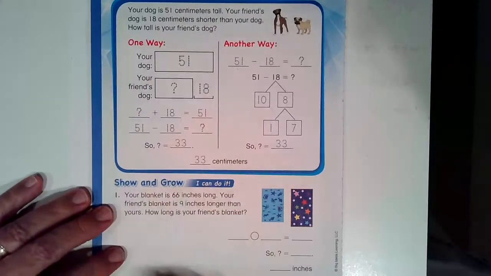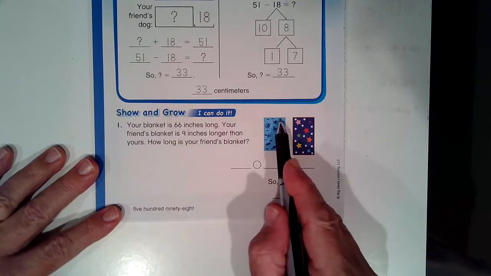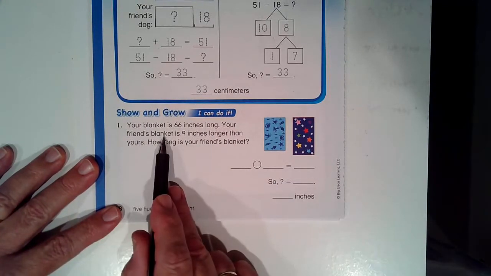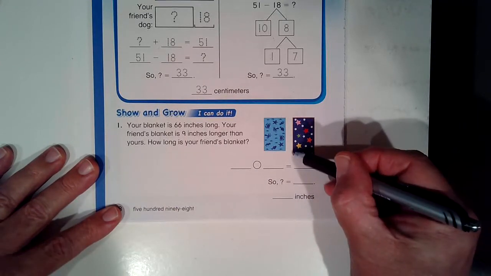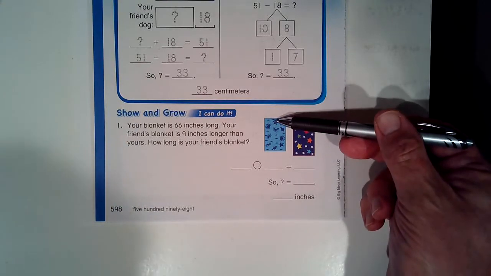Here's an example that you can look through. Here is another one. Let's look and do this math. Your blanket is 66 inches long. Your friend's blanket is 9 inches longer than yours. How long is your friend's blanket? So, what do we know?